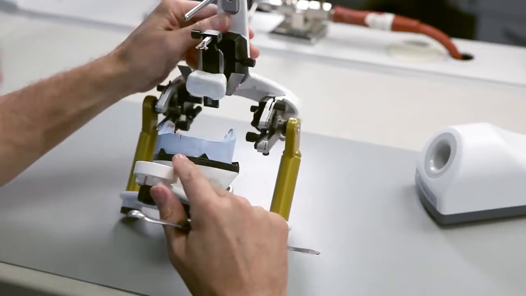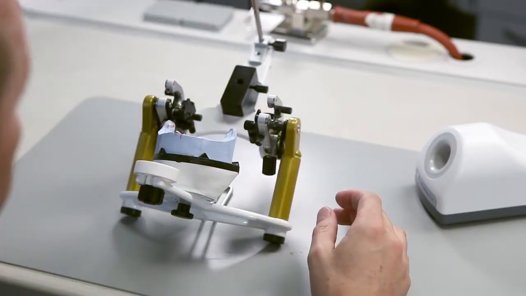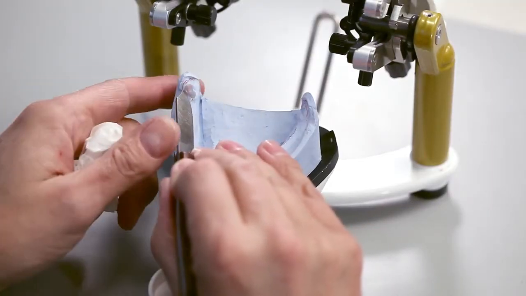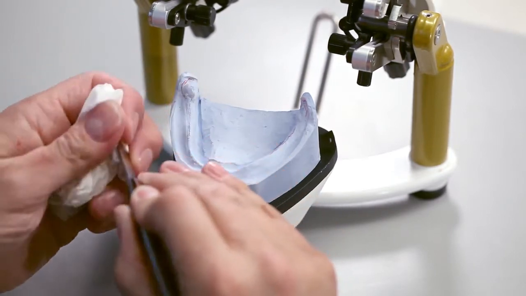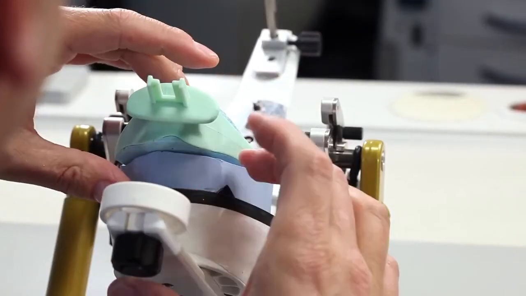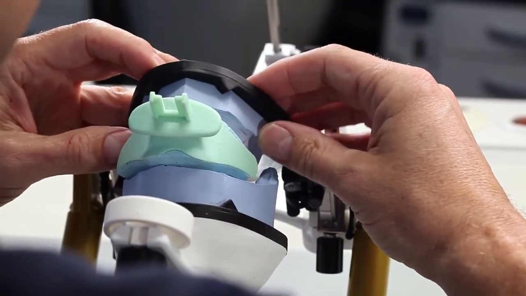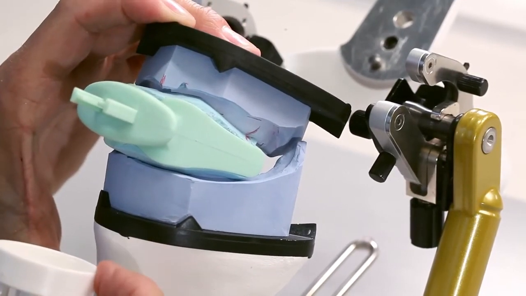Once the plaster has set, you can carefully detach the horizontal guide from the mandibular model and remove the instrument carrier. Also remove any interfering residues of sticky wax without damaging the model. Reposition the centric tray and check the fit together with the maxillary model. The markings simplify the aligning of the parts correctly.